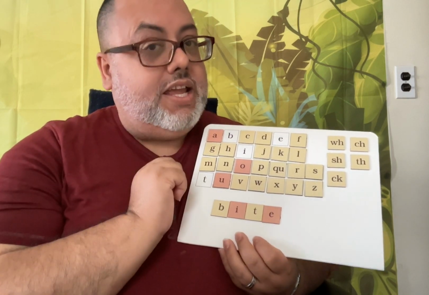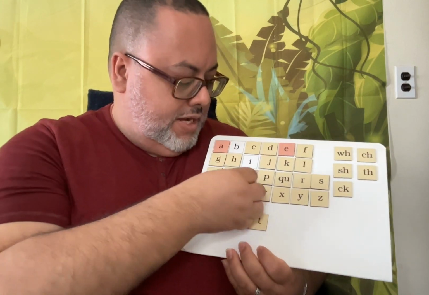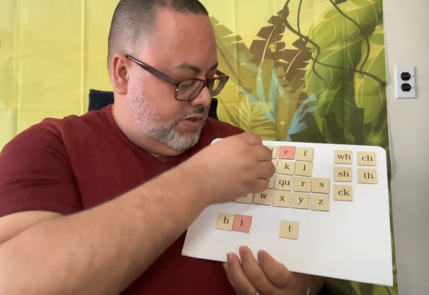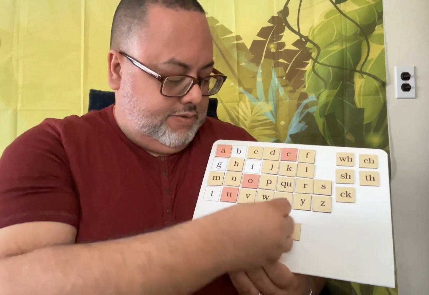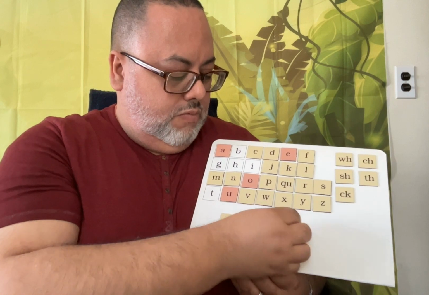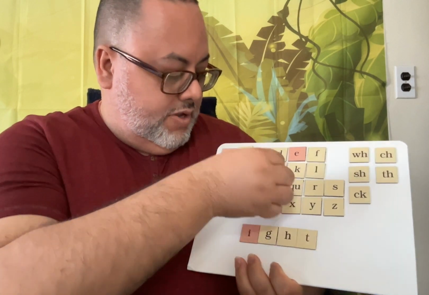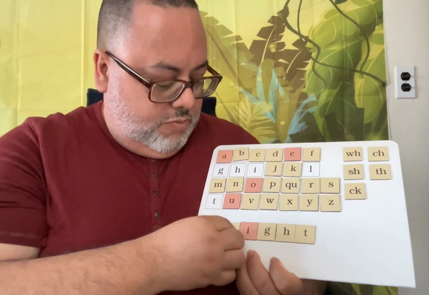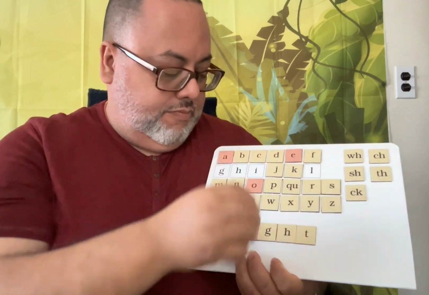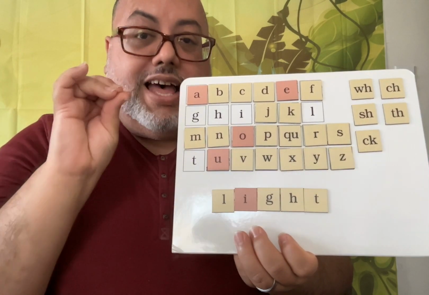Another one I can do, and we did it before, is instead of bit, we did this one, which I knew was going to be a bit of a challenge. And this one is light. Light.